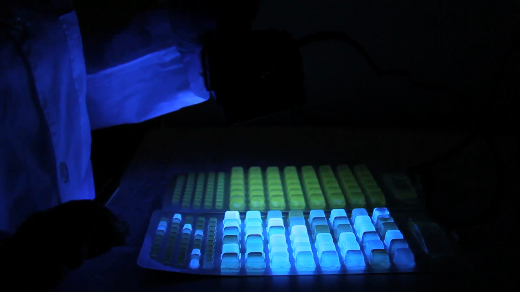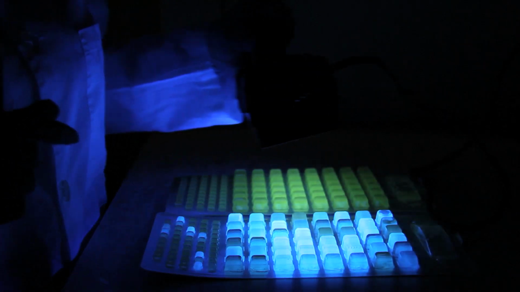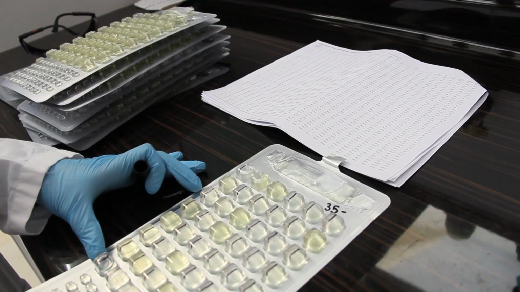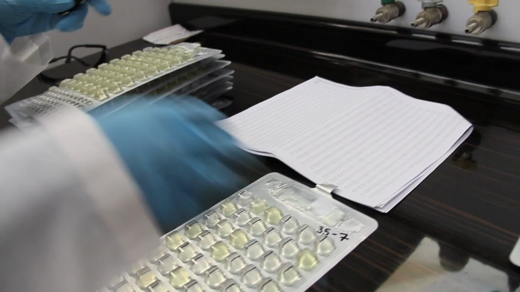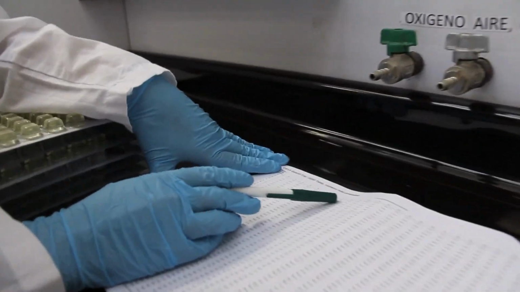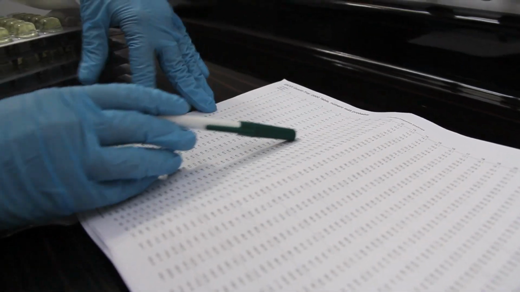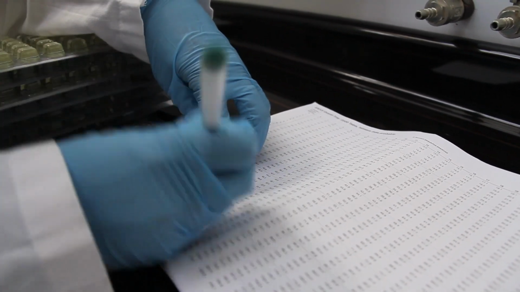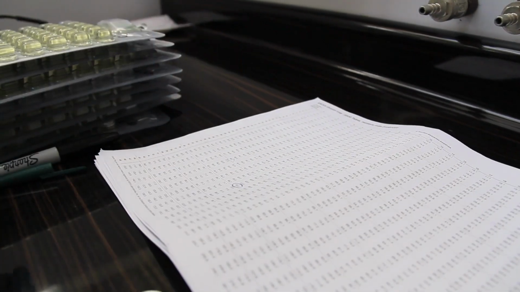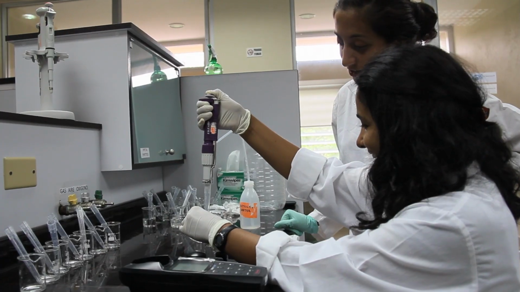Right now, we're looking at the wells that light up with the UV light. This means that there is presence of Enterococcus or fecal coliforms within the water sample that it was taken from. Then we look at this sheet and find the number 7 of small wells and join it to the number of large wells, which for this is 70, meaning that this is the number of colony forming units within that sample.